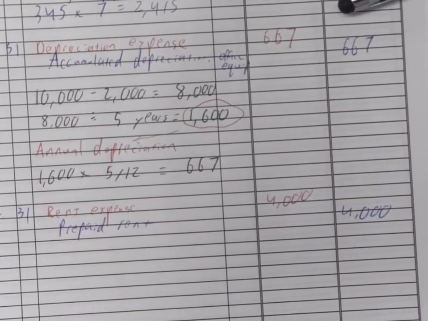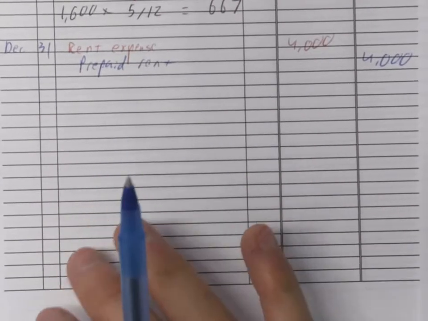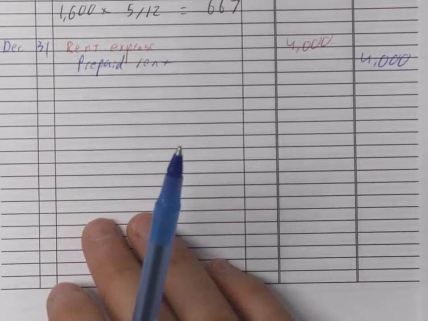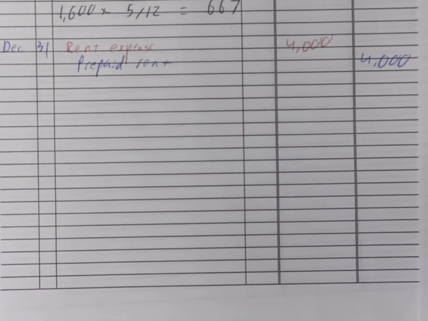And we're crediting the prepaid rent account because now we only have 1 month left over. Should be $2,000 left in that account.